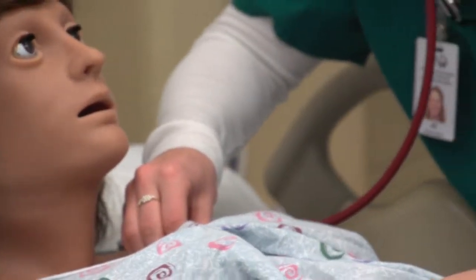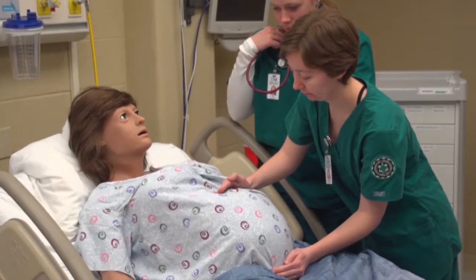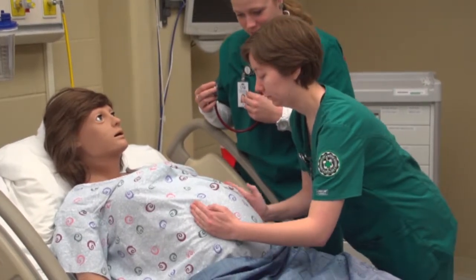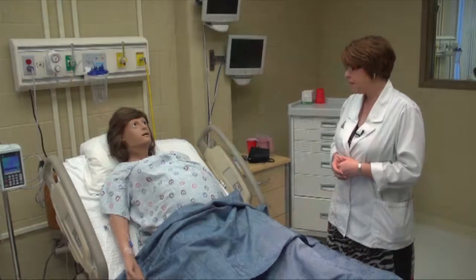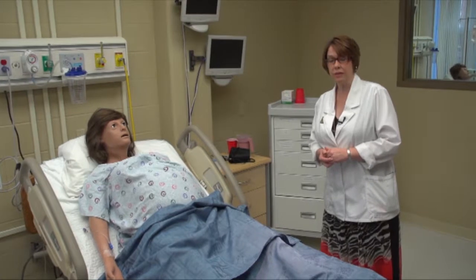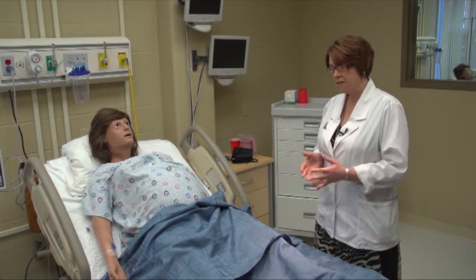She has a heartbeat and she has lung sounds. And then the really fun things, she has an actual baby in her tummy or her abdomen that we can feel the position that baby is in. She goes through a labor process where she gives birth, and that is also very realistic for the students who might not have that experience live.